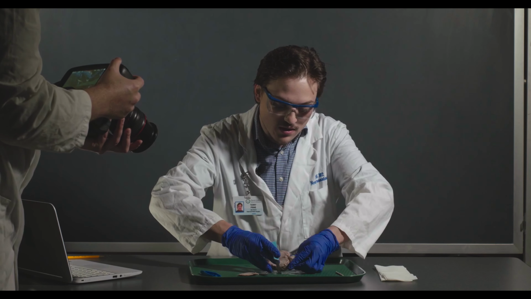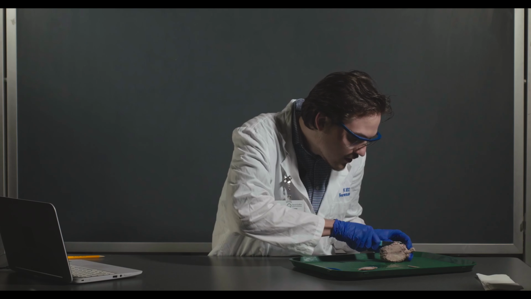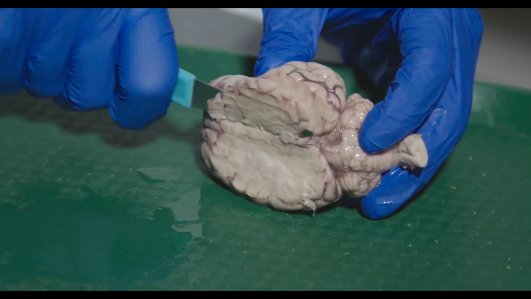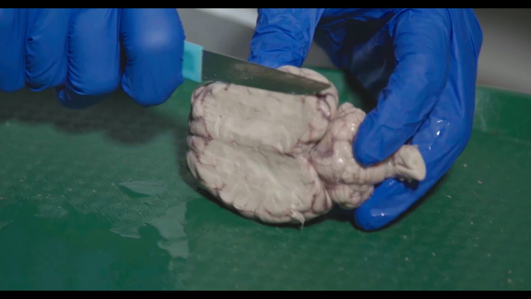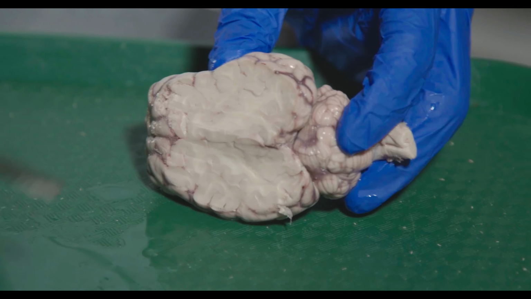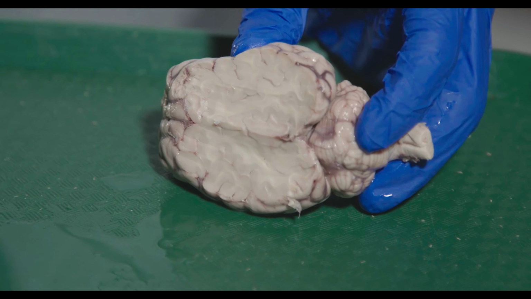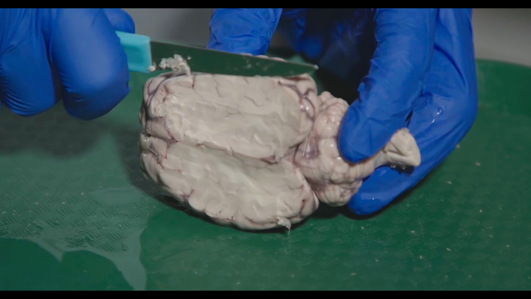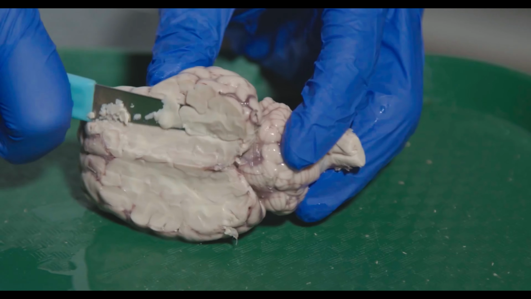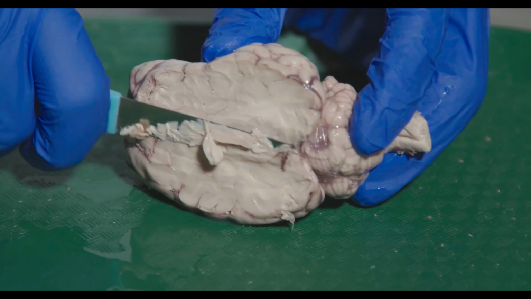You want to try and be as consistent on both sides as possible because it's really easy to trim one of the hippocampi. So you following me, camera guy? Because this is about to get furious. So we're going to keep shaving. Hopefully if you're at home, you have a sharper knife than the one I have here.